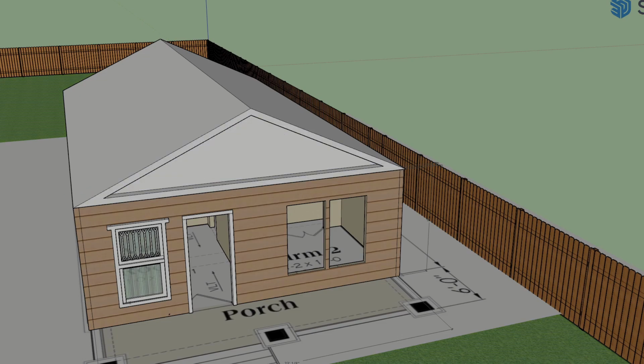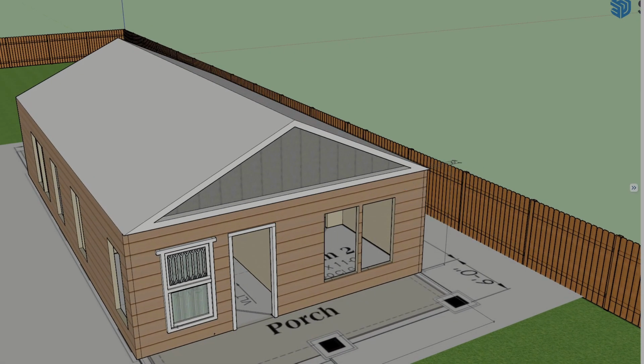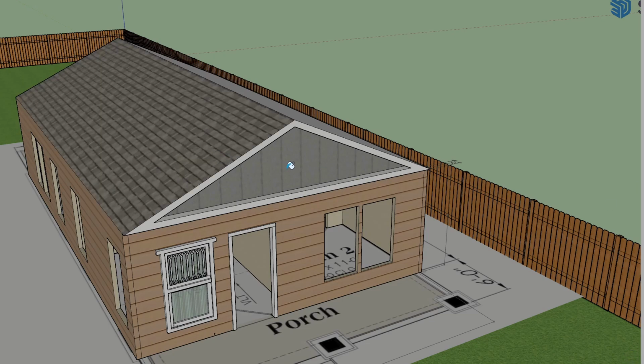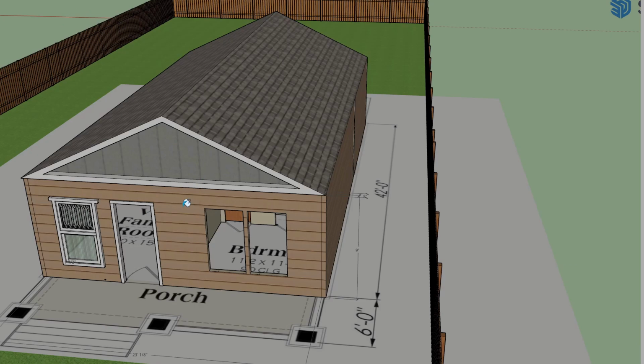And then you can paint this the same trim as the outside of the house. You could paint it a color. Sometimes it's completely different. It doesn't matter what it is. Just paint it, make it look cool. Also, if you search for materials and look for roofing, I would like you to paint some shingles on your roof like that.